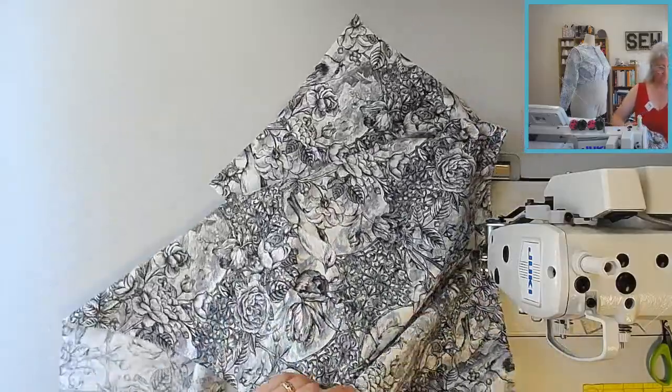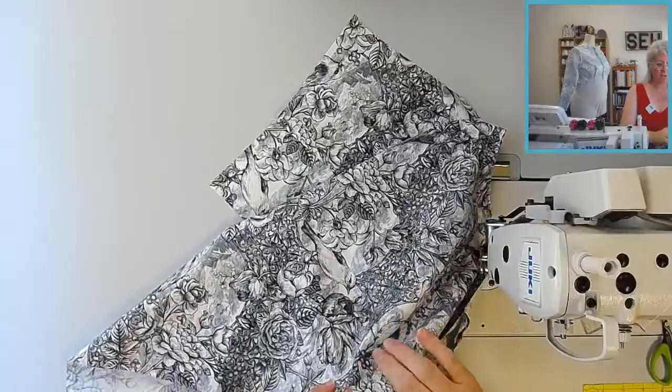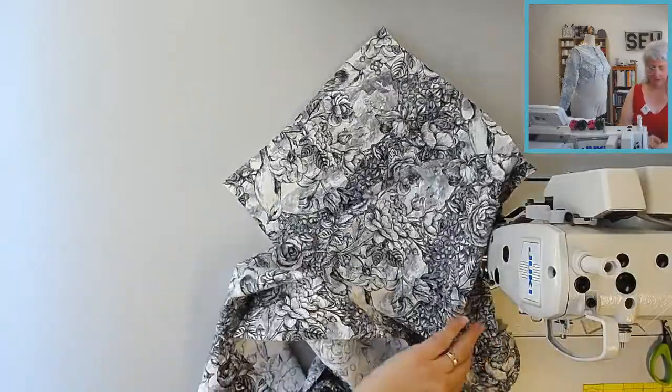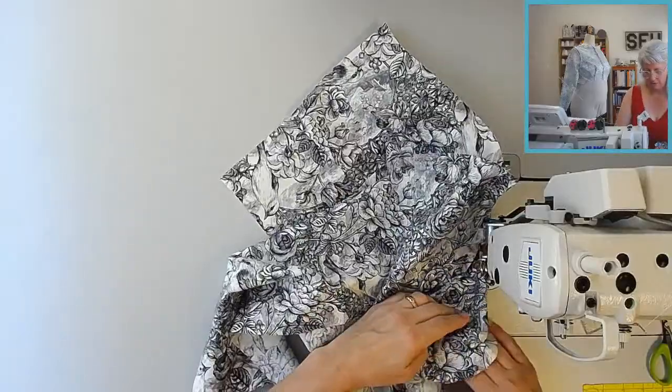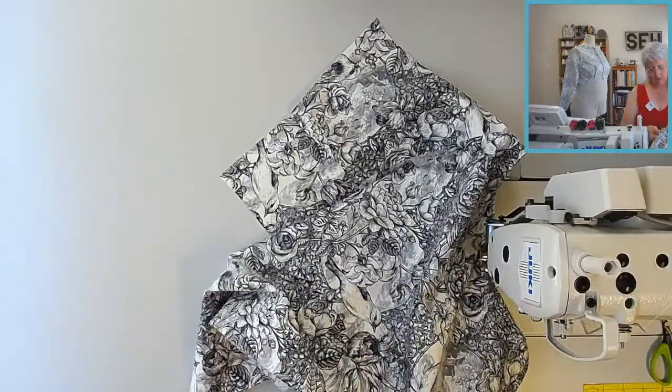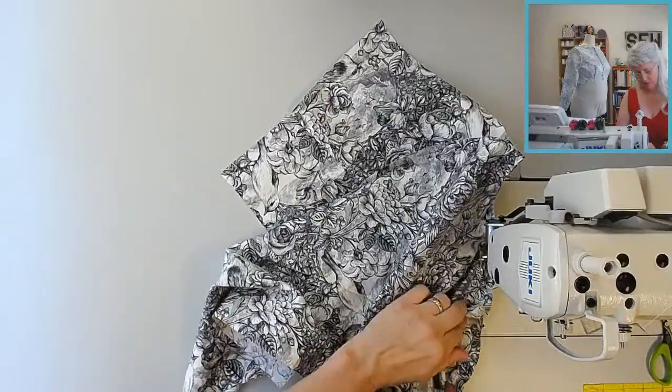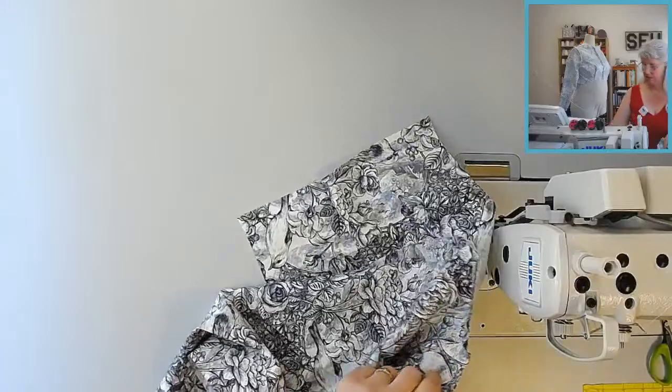Oh shoot. Gigi. Oh my gosh, look at this. My pattern or my fabrics are all over the place. This, I don't know about this one. I may need to ease this one. Holy moly, yeah, there's no way.